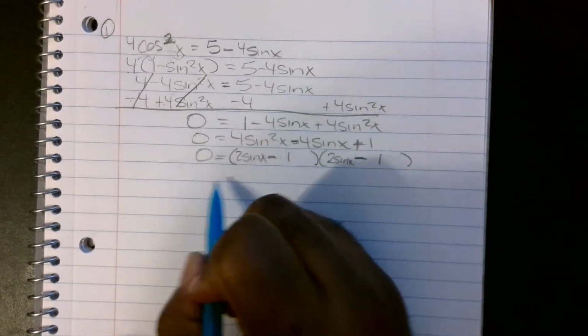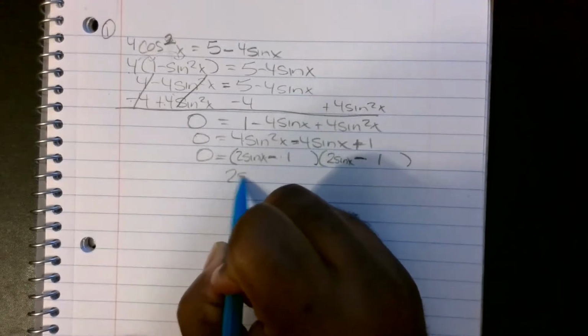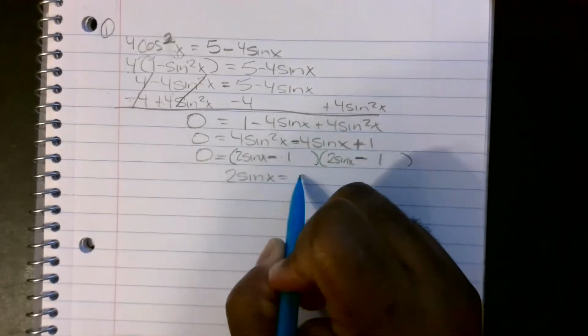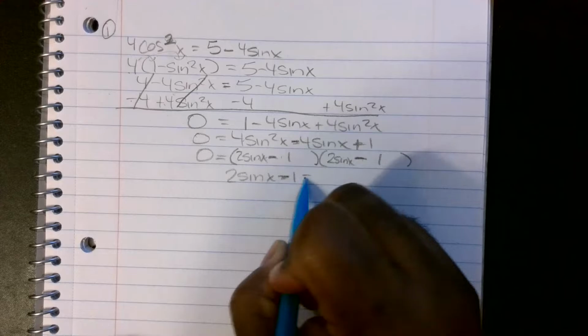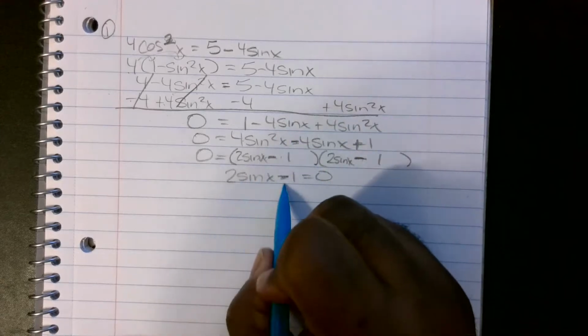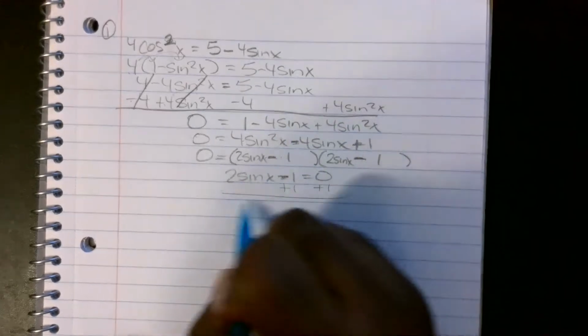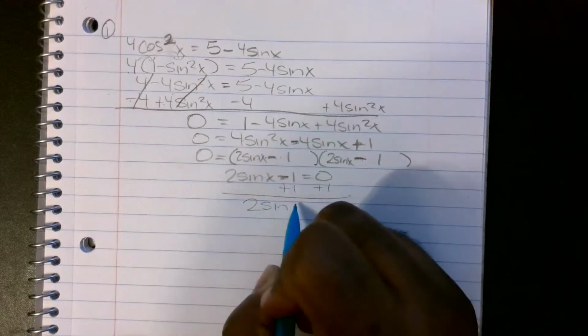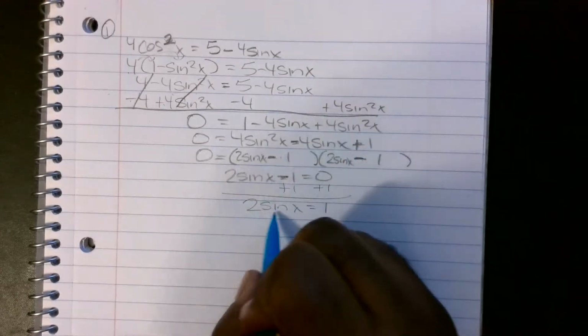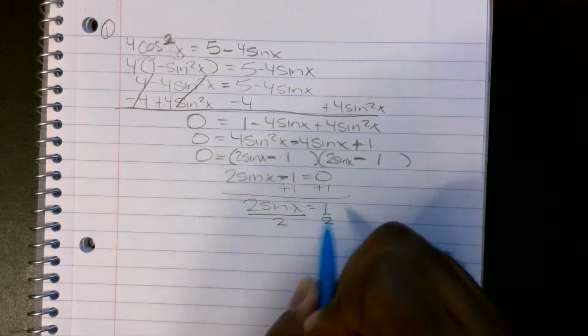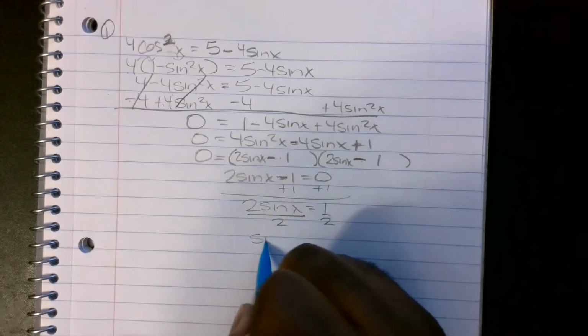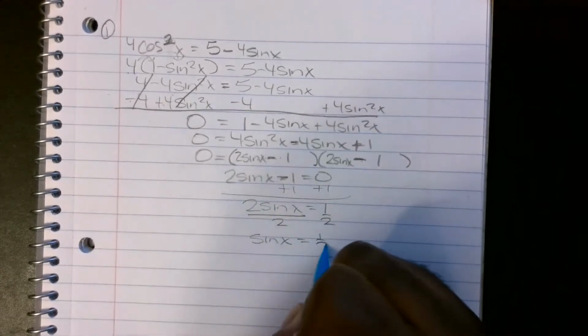So from here, this means that 2 sine of x minus 1 is equal to 0. 2 sine of x is equal to 1, so sine of x is equal to 1/2.